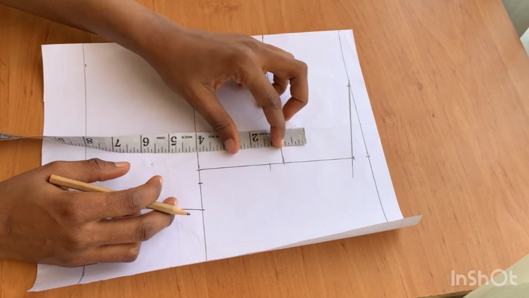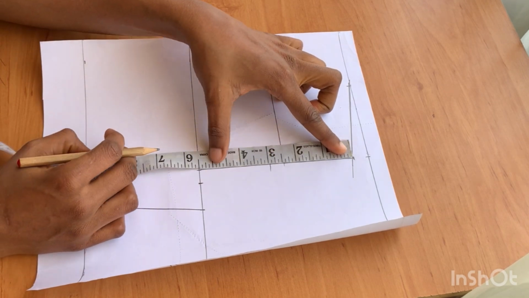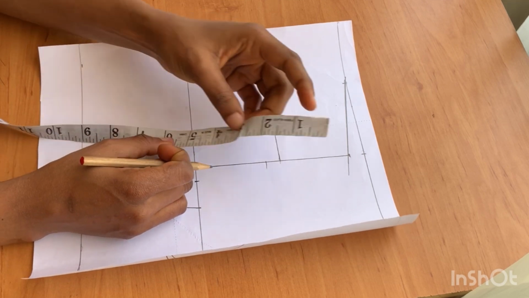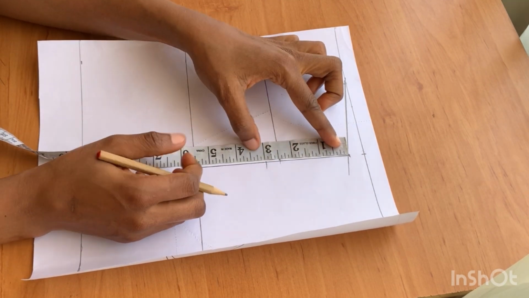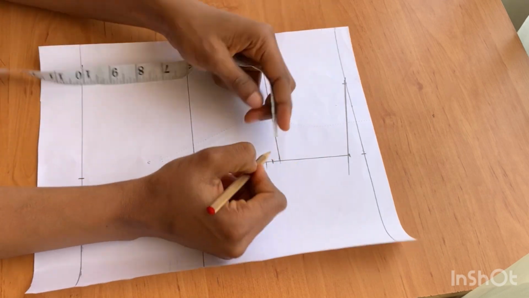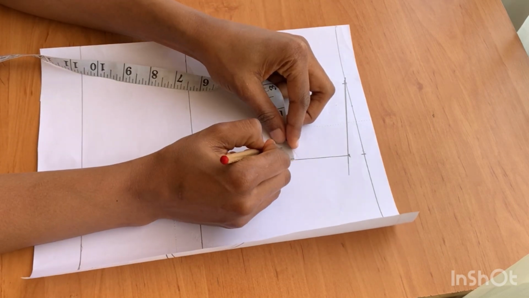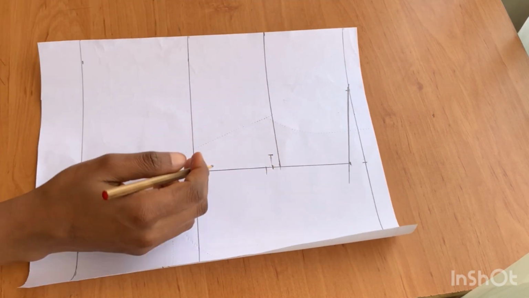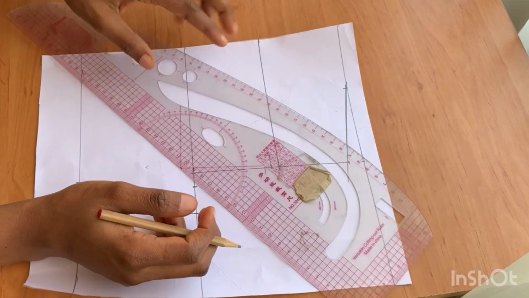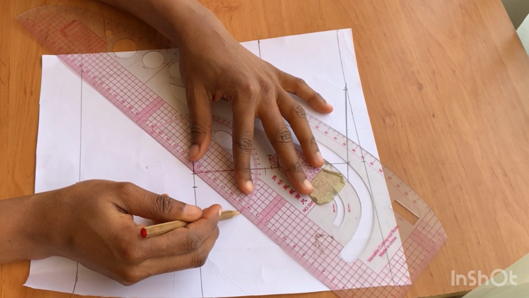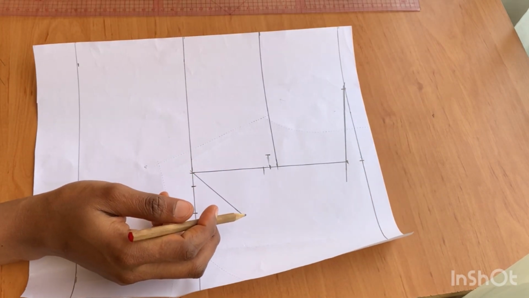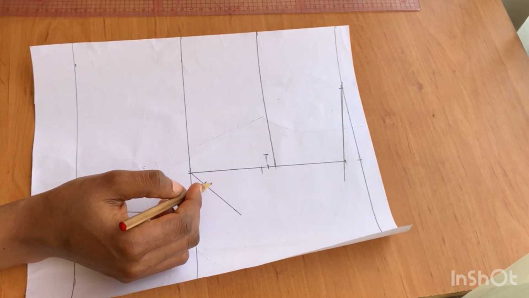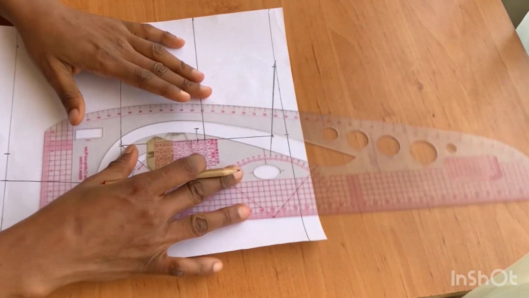So after that, I'm going to connect my armhole. Simply get the midpoint of this 5.5. Hold your tape. Okay, so from this point you can come in by 1/2 inch. Okay, so I'm also going to mark a diagonal line here. So you can also mark 1/2 inch outward, then you can connect it.